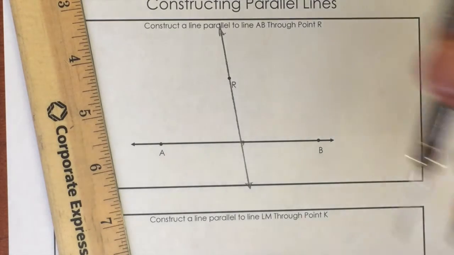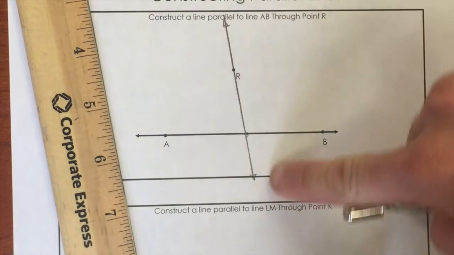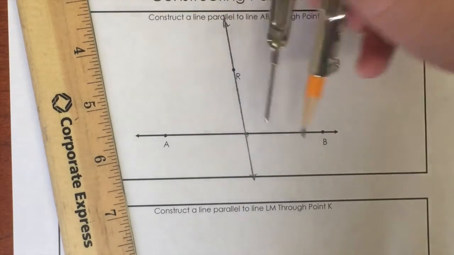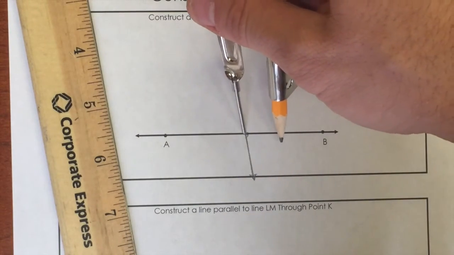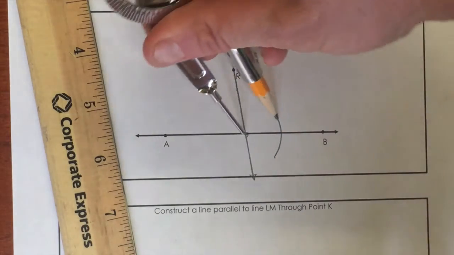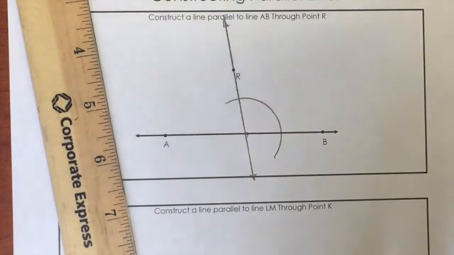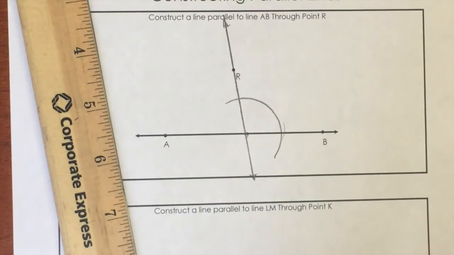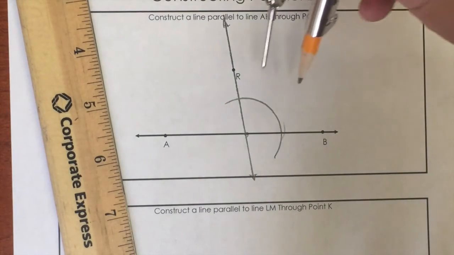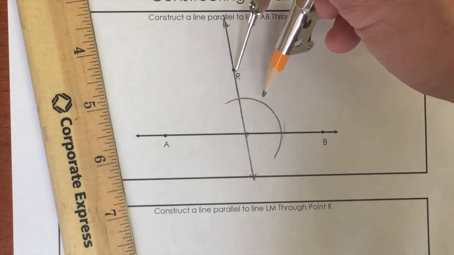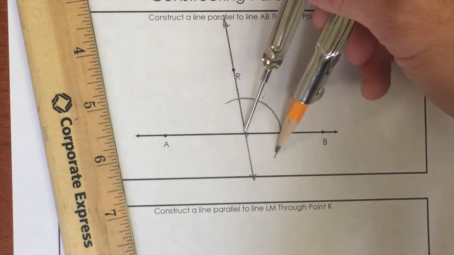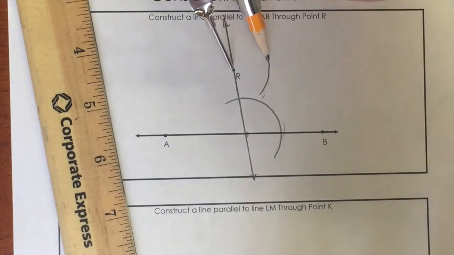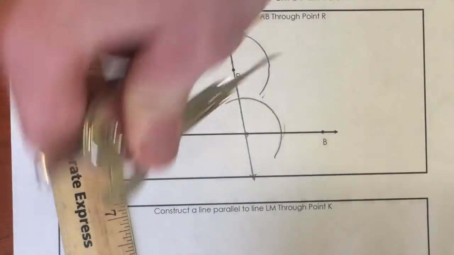Step two, pay attention to this. You're gonna take your compass and you're gonna go to this point of intersection where the line you drew intersected with AB, and you're gonna draw an arc. Now, does it matter where you draw it? Well, it should be about this size. It's exactly what we did with congruent angles, and it goes through. Now you're gonna go back here and do this same exact thing. You're gonna move it up to point R and draw the same arc once again.